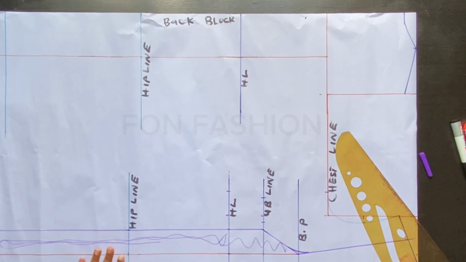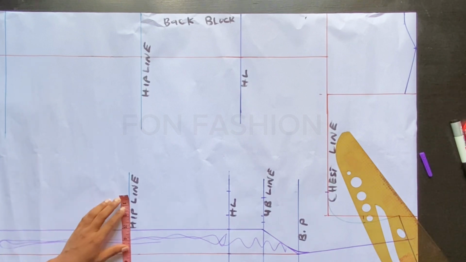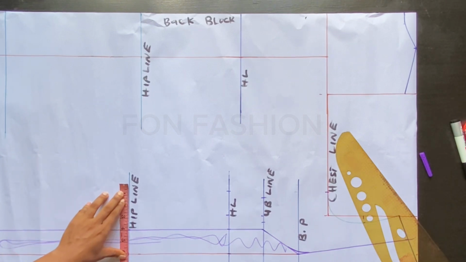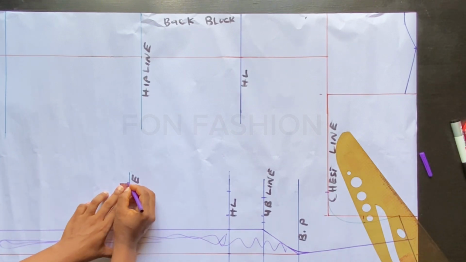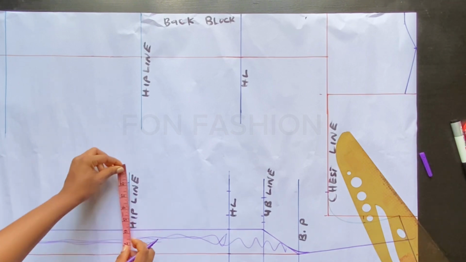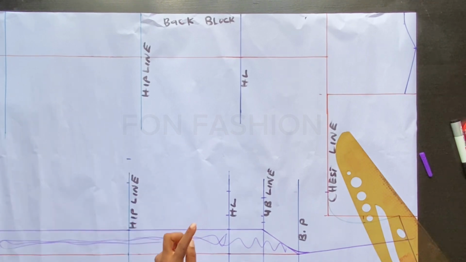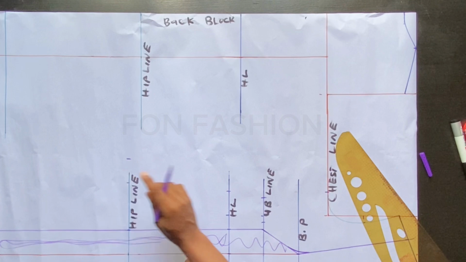Then I'll come to the hip line and mark my hip measurement. I have a hip measurement of 39, divided by 4 will give me 9.75. I'll mark it down and I'll also replace this dart intake. What I'm going to do now is to connect all these dots.